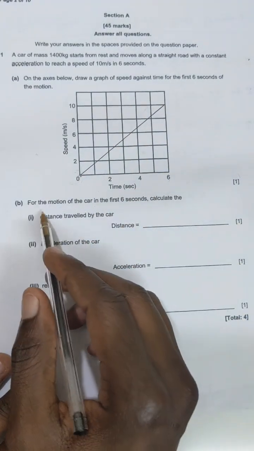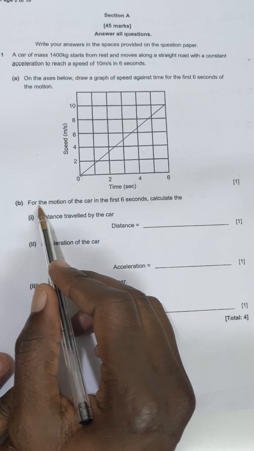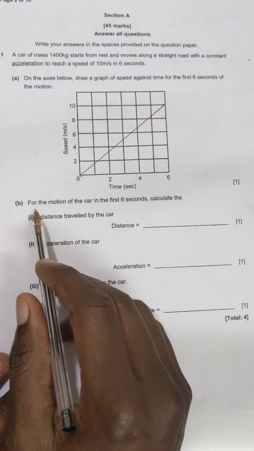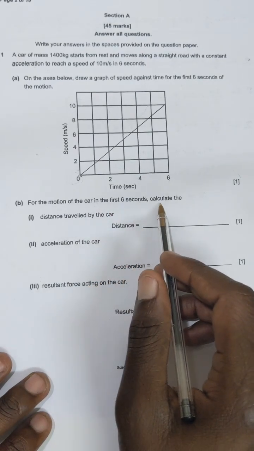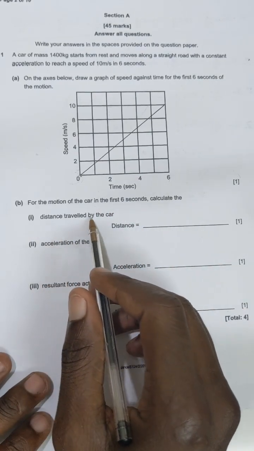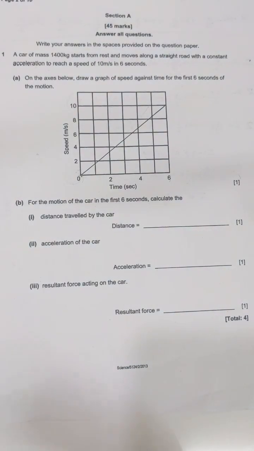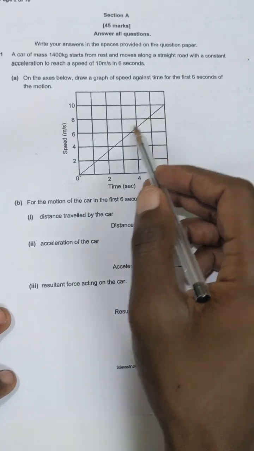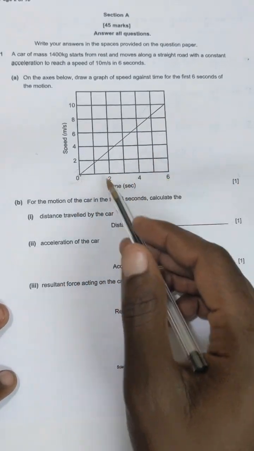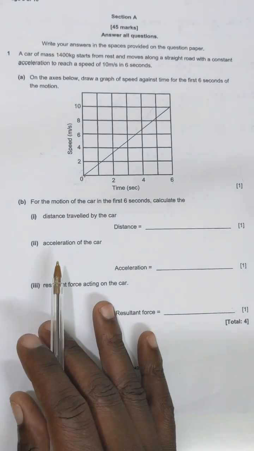Question 2 says, for the motion of the car in the 6 seconds, calculate the distance traveled by the car. How do you calculate the distance traveled? We calculate distance under the graph.